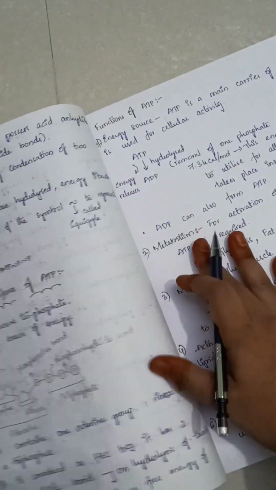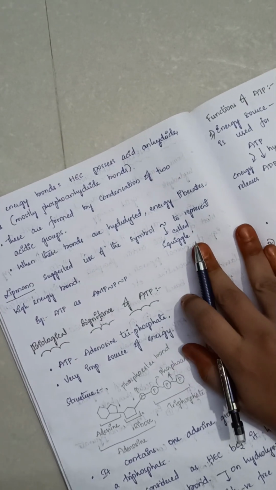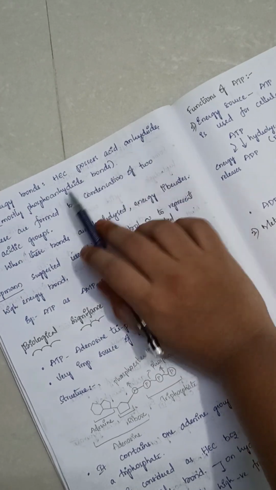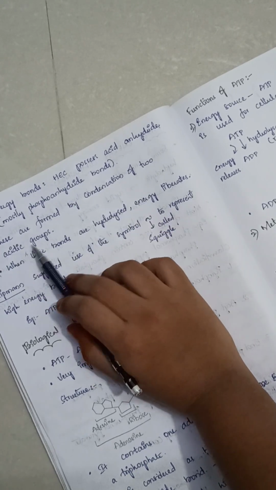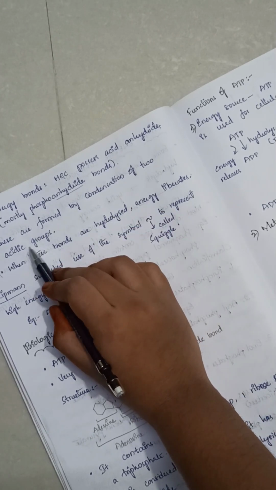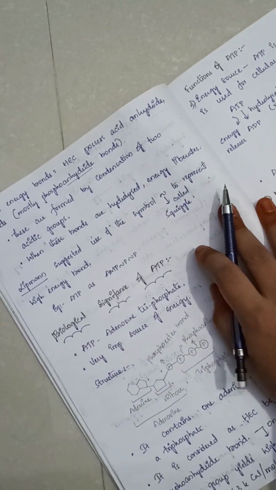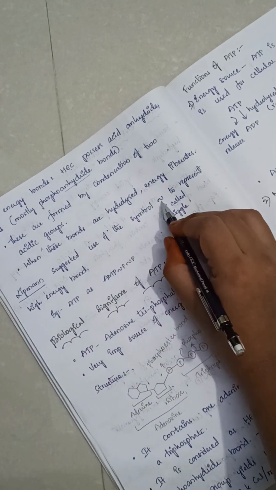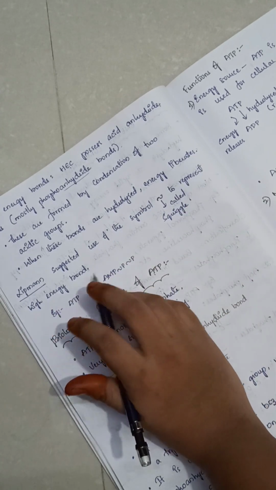Then let's discuss high energy bonds. What are high energy bonds? High energy compounds possess acid anhydride bonds, mostly phosphoanhydride bonds. These are formed by condensation of two acidic groups. When these bonds are hydrolyzed, energy is liberated. Lipmann suggested using this symbol, called the squiggle, to represent a high energy bond.